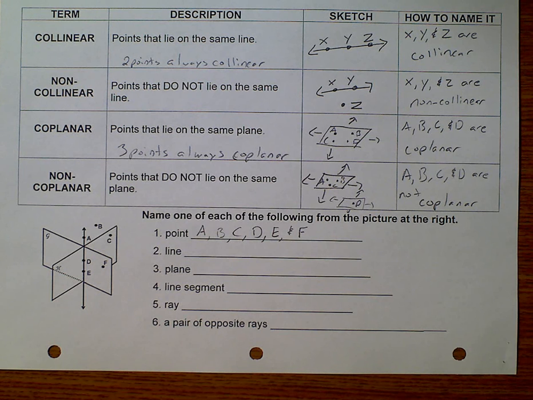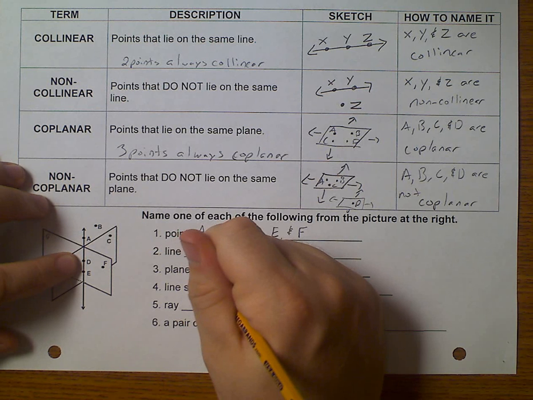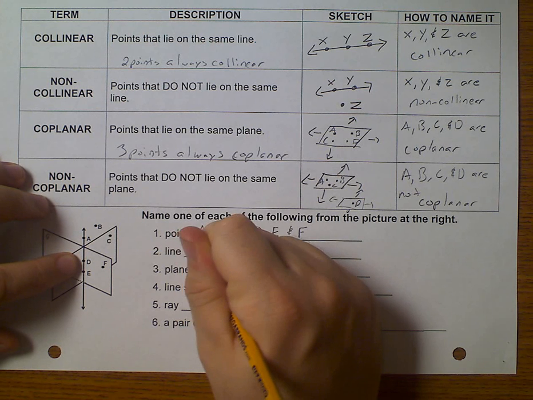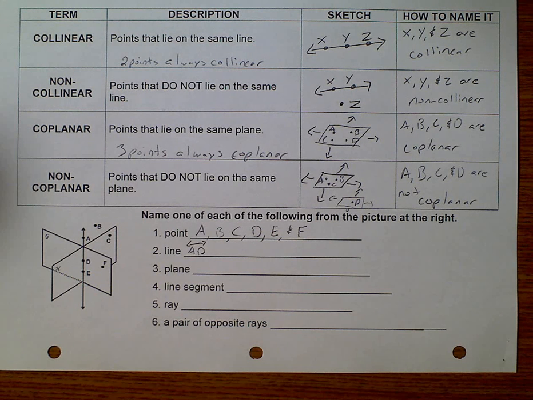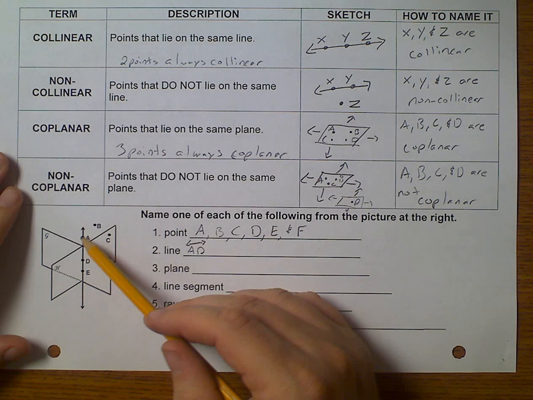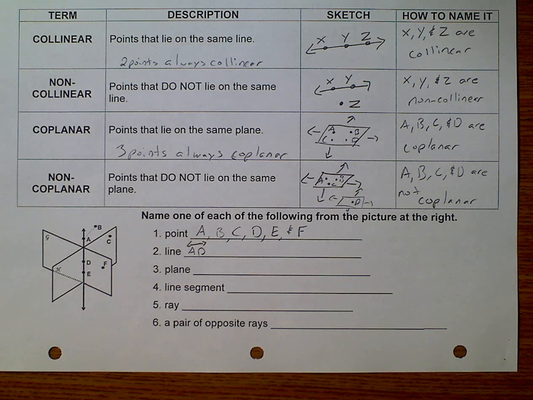Let's go ahead and look at lines. Well, we have line AD. It's also the same as AE. And really, that's the only line that we have labeled. Now, I could technically draw another line going from A to B and call that line AB, but that's not drawn in the picture.